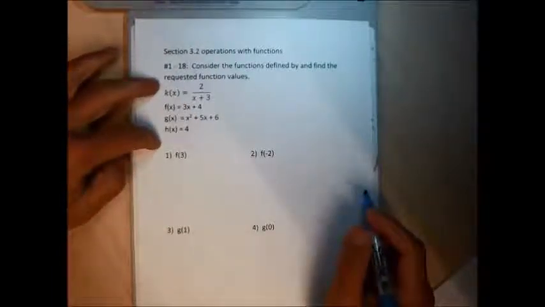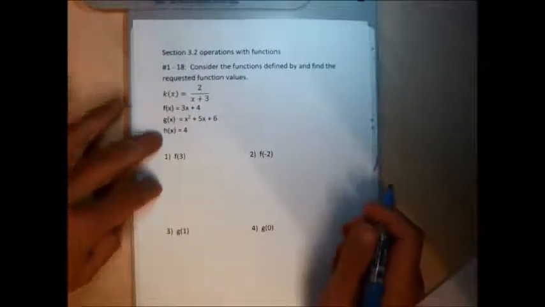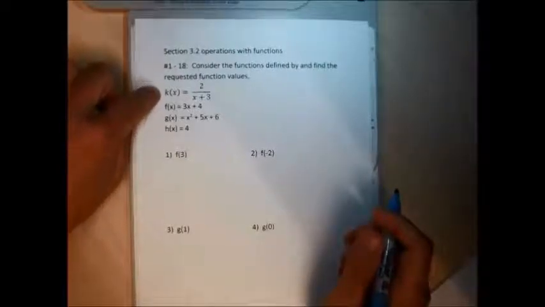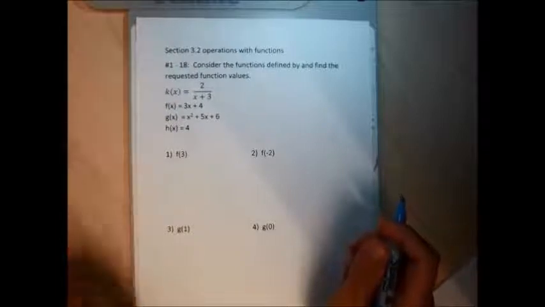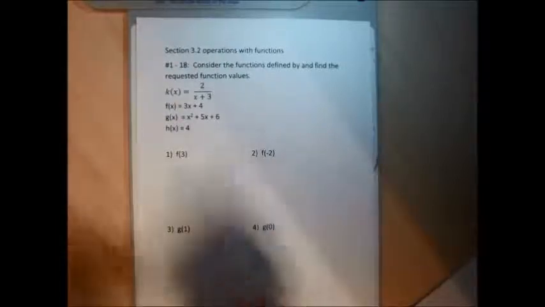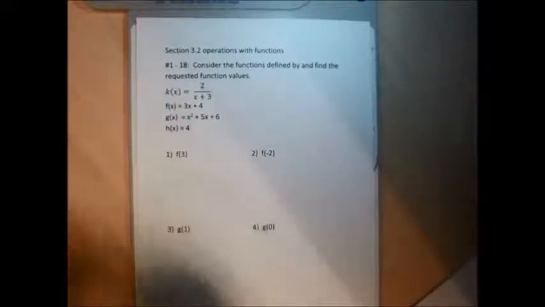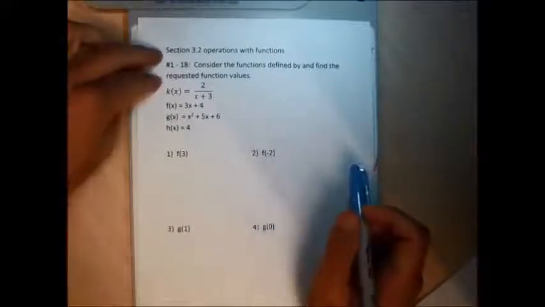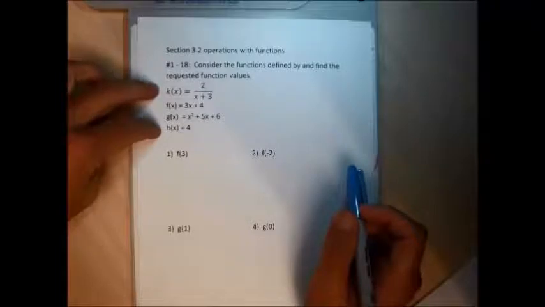So the first 18 problems in section 3.2 give me 4 functions that will work for each of the problems between 1 through 18, but these functions aren't constant. So the fact that I have k of x equal to the fraction 2 over x plus 3 for problems 1 through 18, if in problem 19 I introduce the k of x function again, it's probably not going to be 2 over x plus 3. So only for these specific 18 problems, these functions will be used.